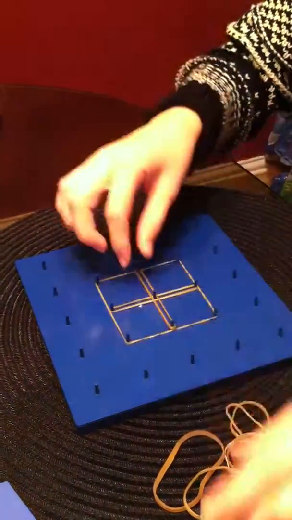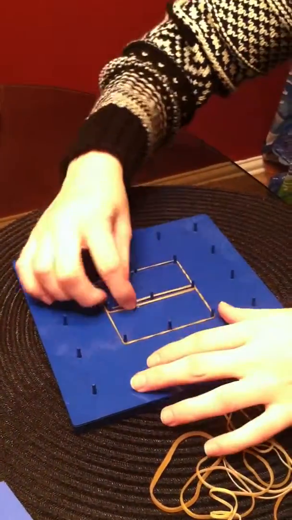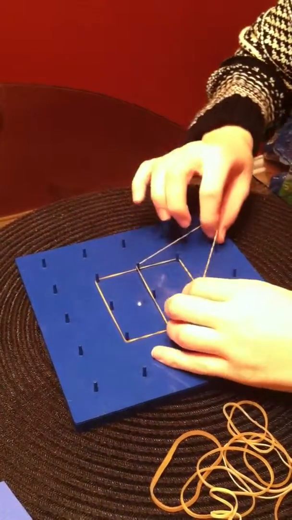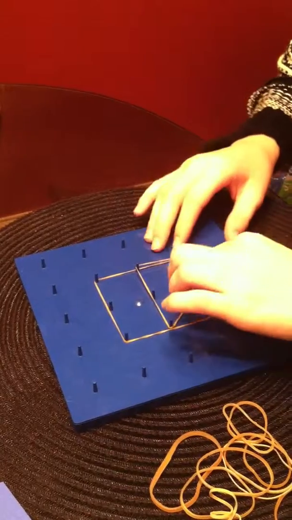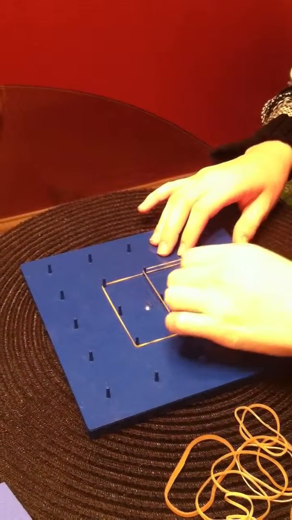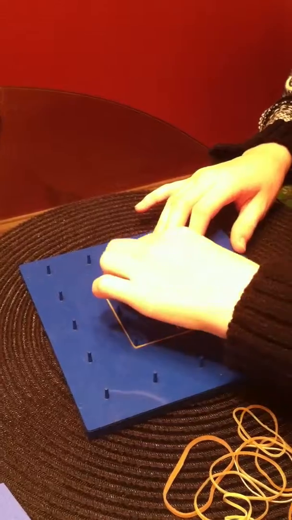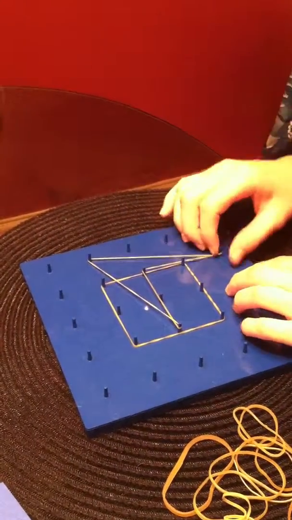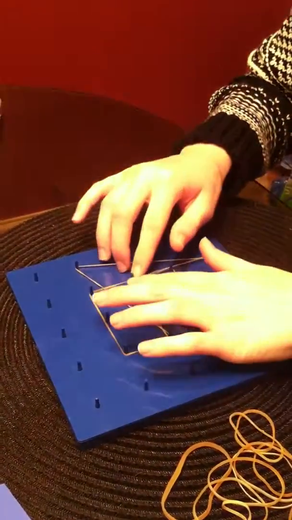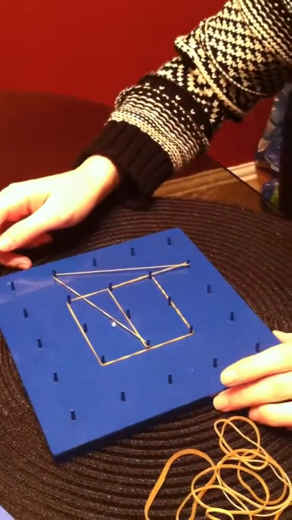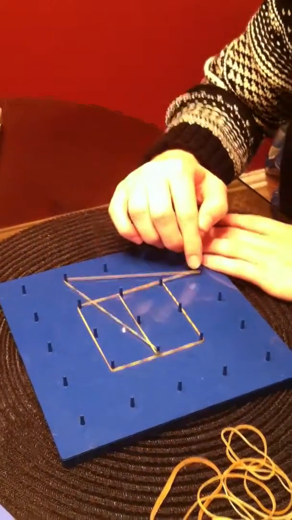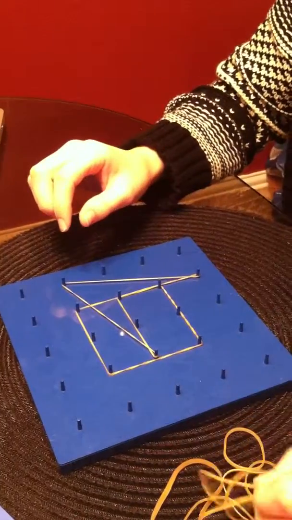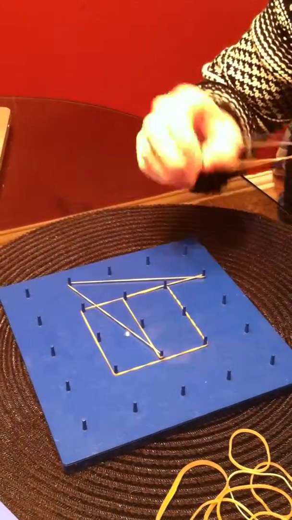And then there's another way where you can just have your students create any shape that they want. Let's see, I'm just going to create this shape, just a crazy shape. And you can ask your students if they can find any lines of symmetry within this shape where they could fold it over in half, and is there any way that they could create a line of symmetry.